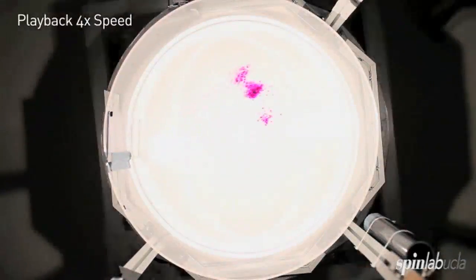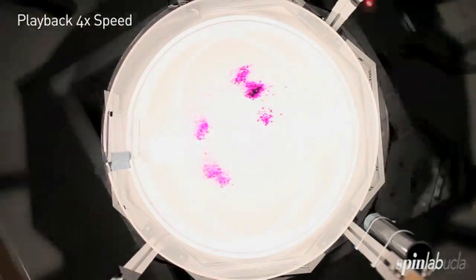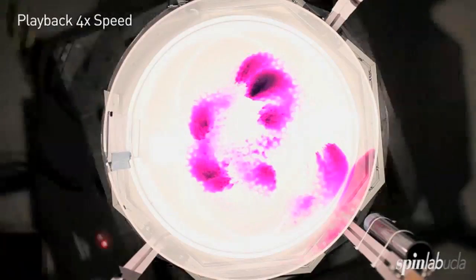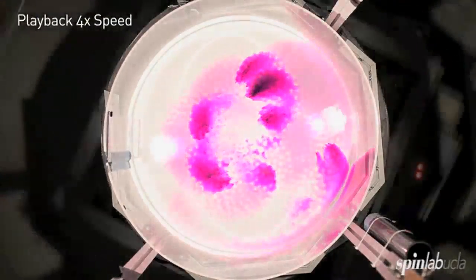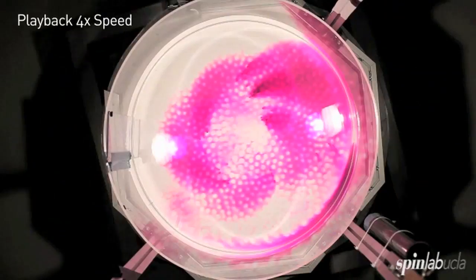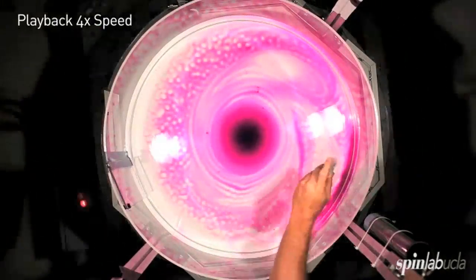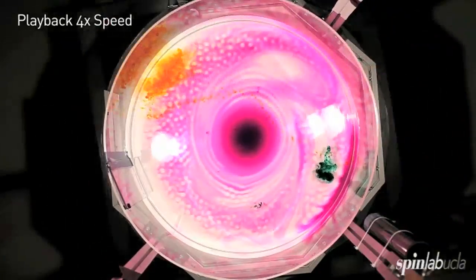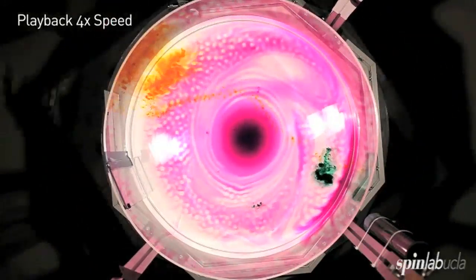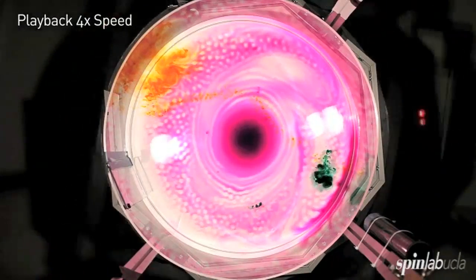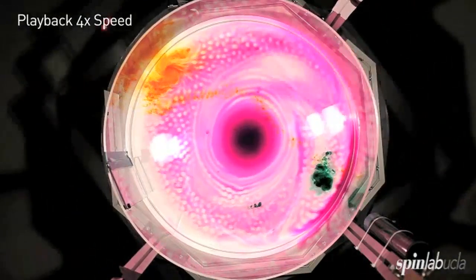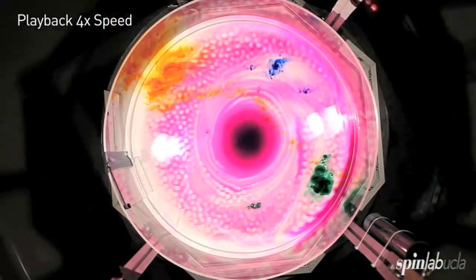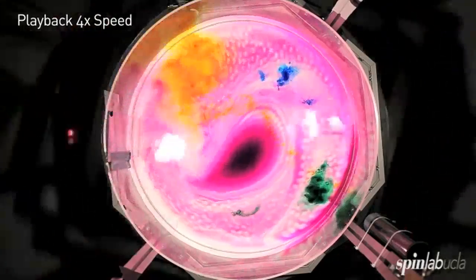Now let's redo that experiment with a rapidly rotating table. We add the purple potassium permanganate, the honeycomb pattern there is evaporative convection, and now we add a couple more colors comparable to the other experiment. And here we go, flipping the flap.